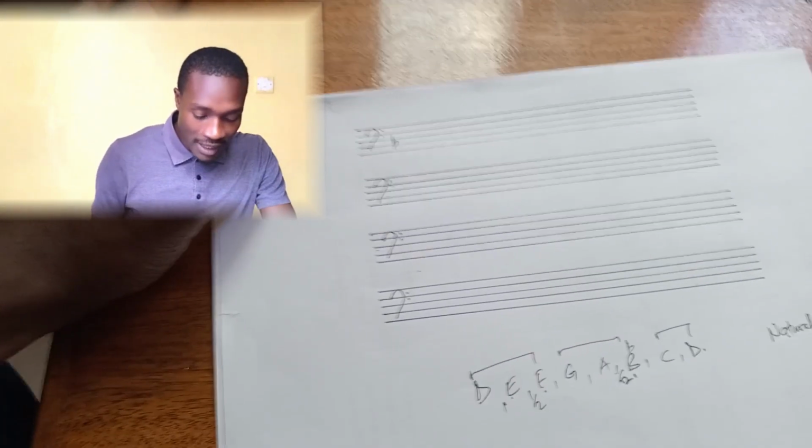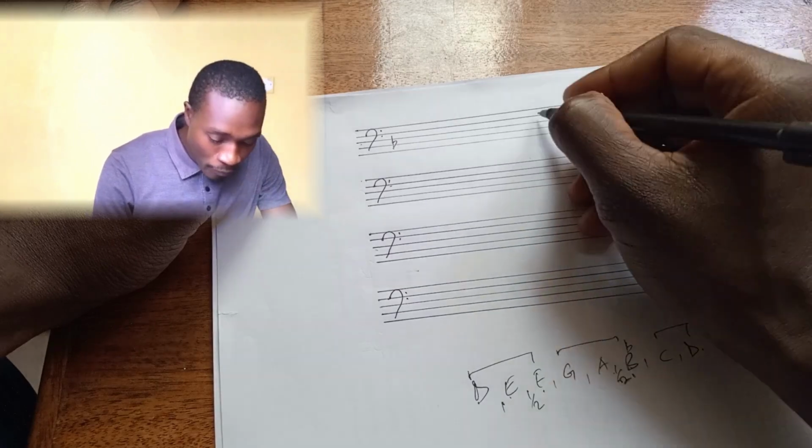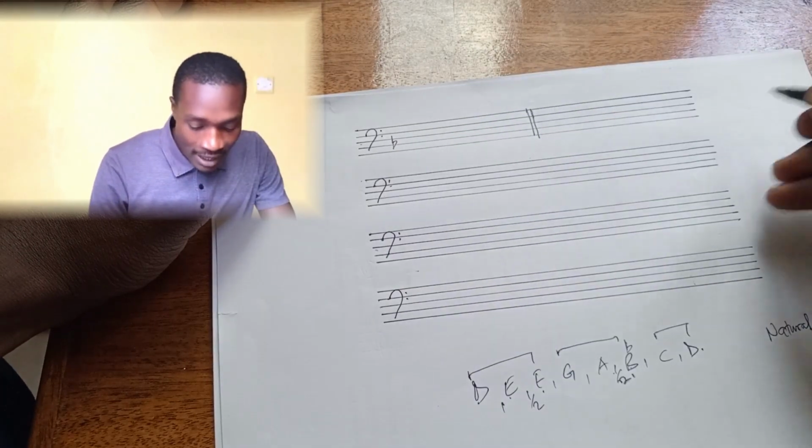Now let's start constructing the natural minor with the key signature, ascending and descending.